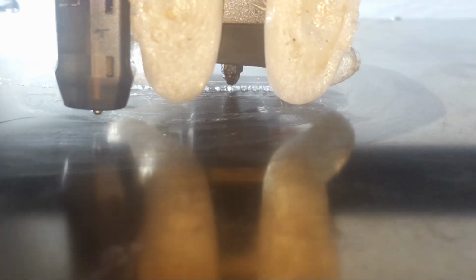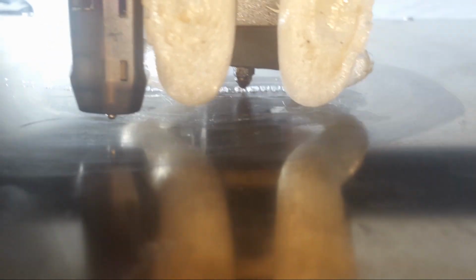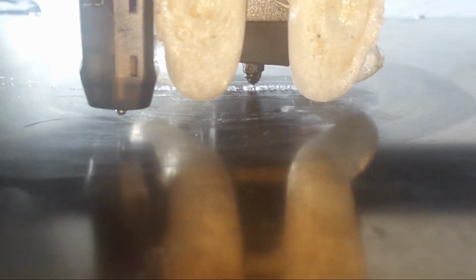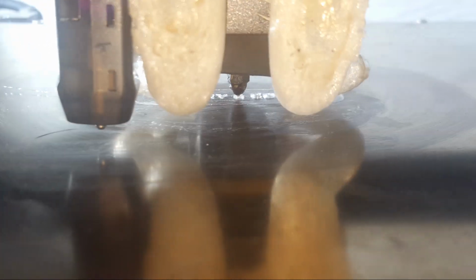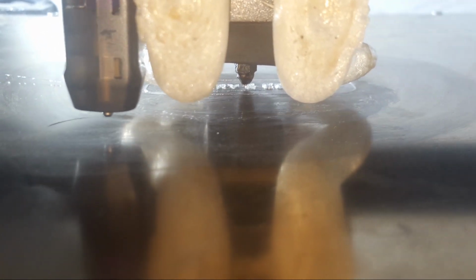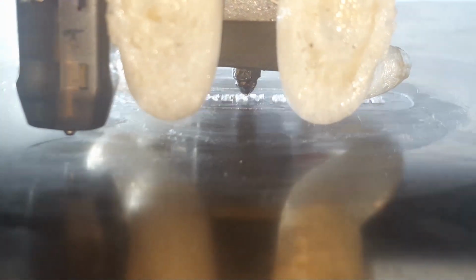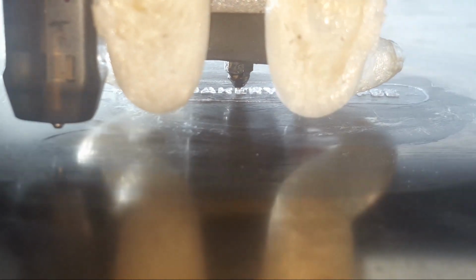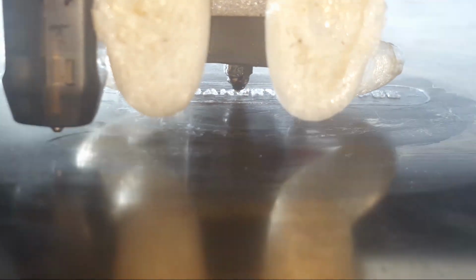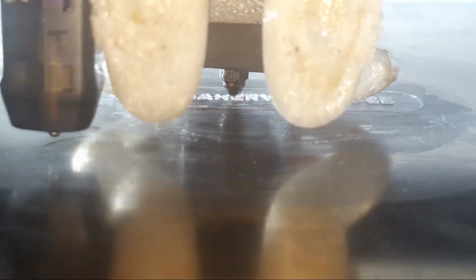I tried changing the slicing mode and the slice gap radius. Detect thin walls, I switched that on and off to see if it matters.